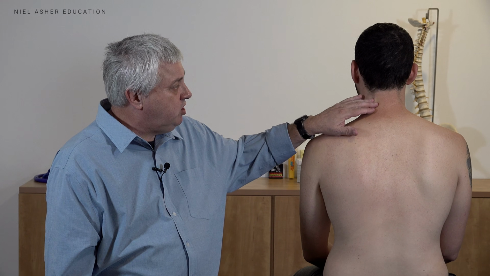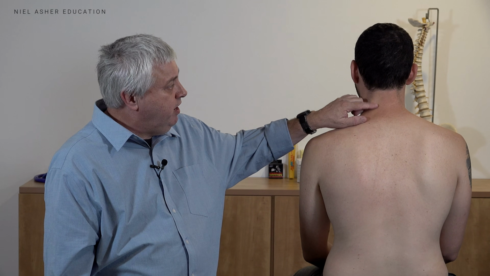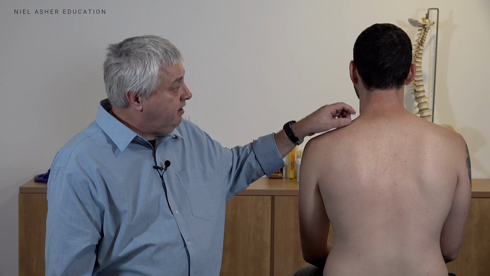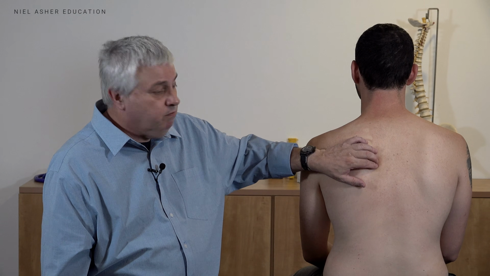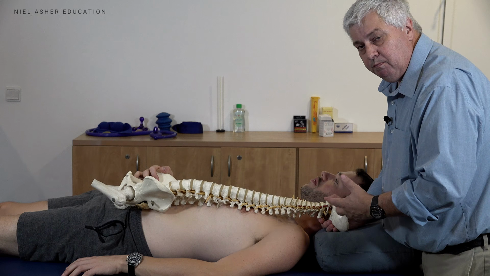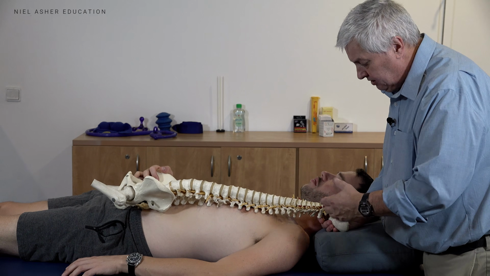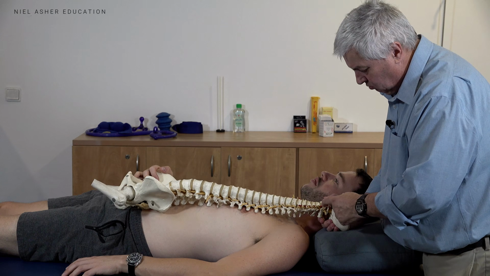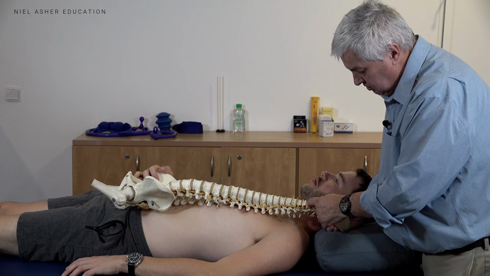So what I'm going to do is treat this with a couple of gentle manual techniques, relieving the cervical spine around the C4 area, and then release off some of the trigger points, maybe with some dry needling techniques. So I mentioned the problem could possibly be emanating from C4. So just to get an idea, we've got the skeleton here, C1, C2, C3, C4.